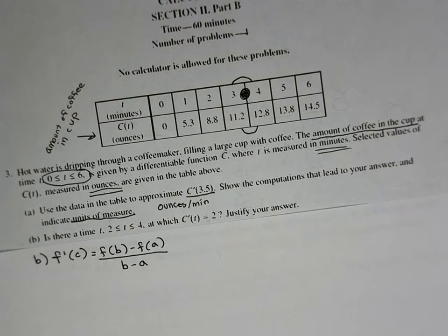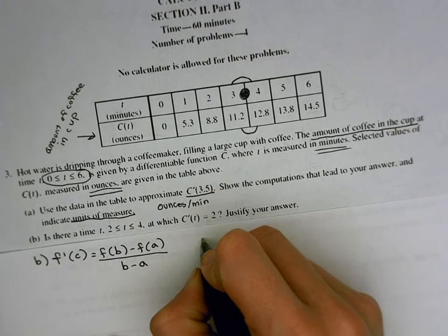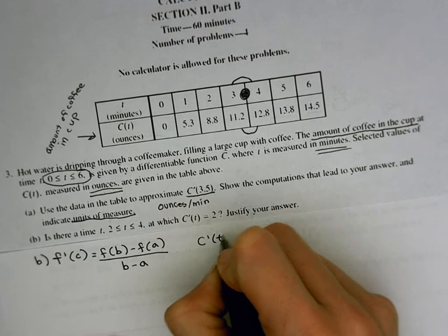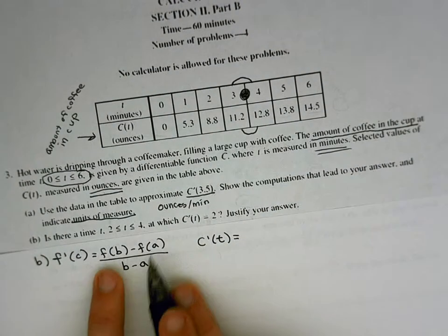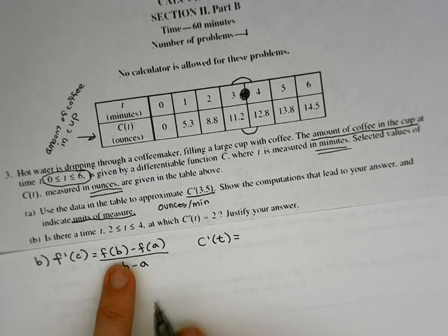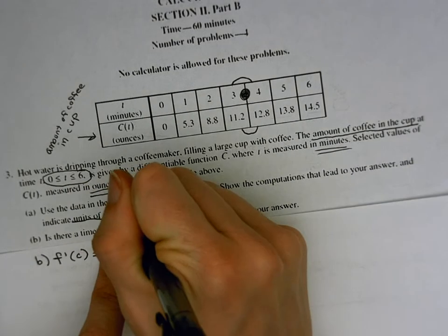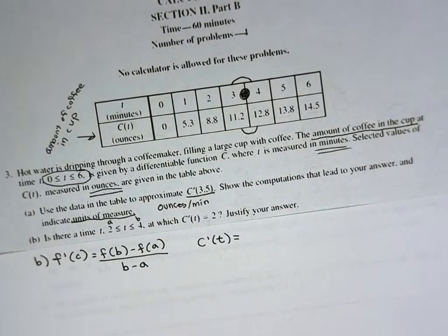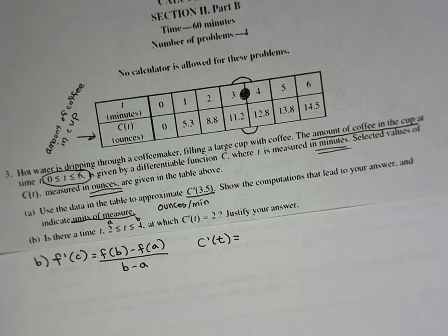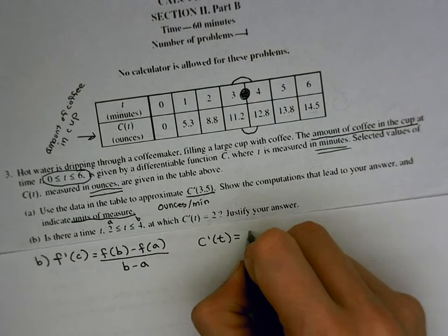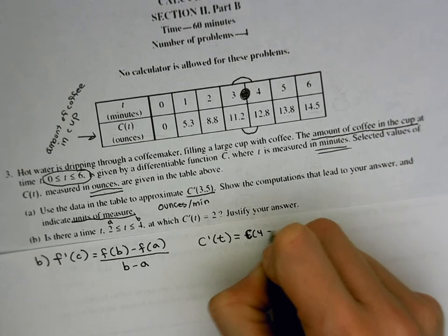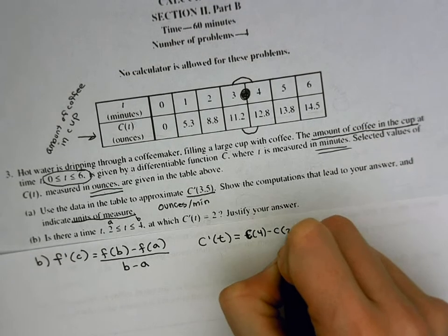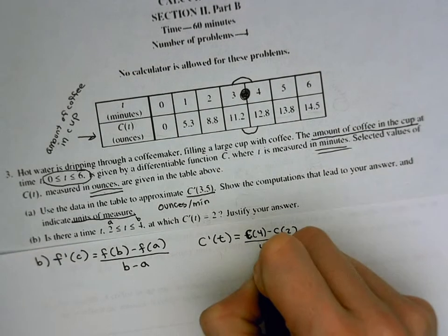Okay, so if we want to guarantee that C prime of t equals 2, the question is, can I find an f of b minus f of a over b minus a that equals 2? Well, the easiest a and b that I see to use, to start with at least, would be 4 and 2. They told us to use them. C of 4 minus C of 2 all over 4 minus 2.